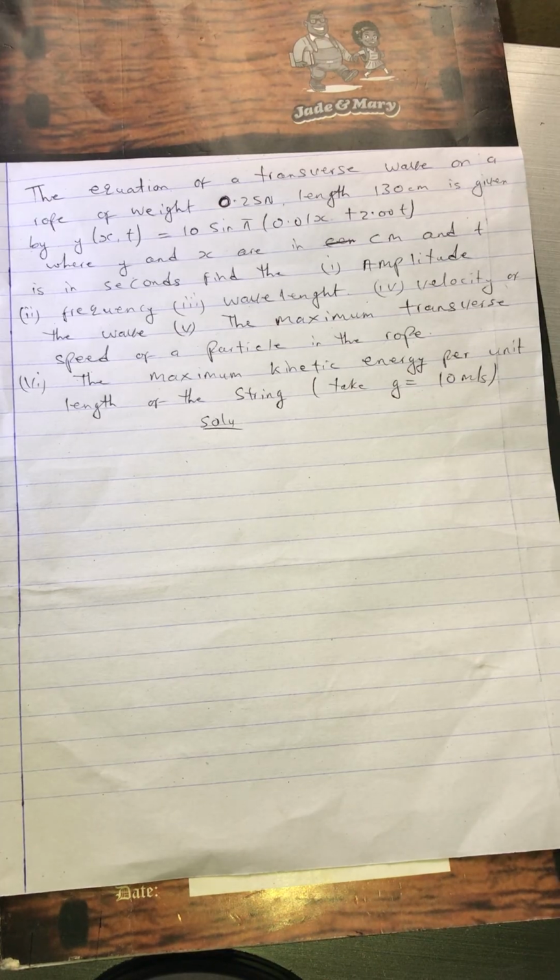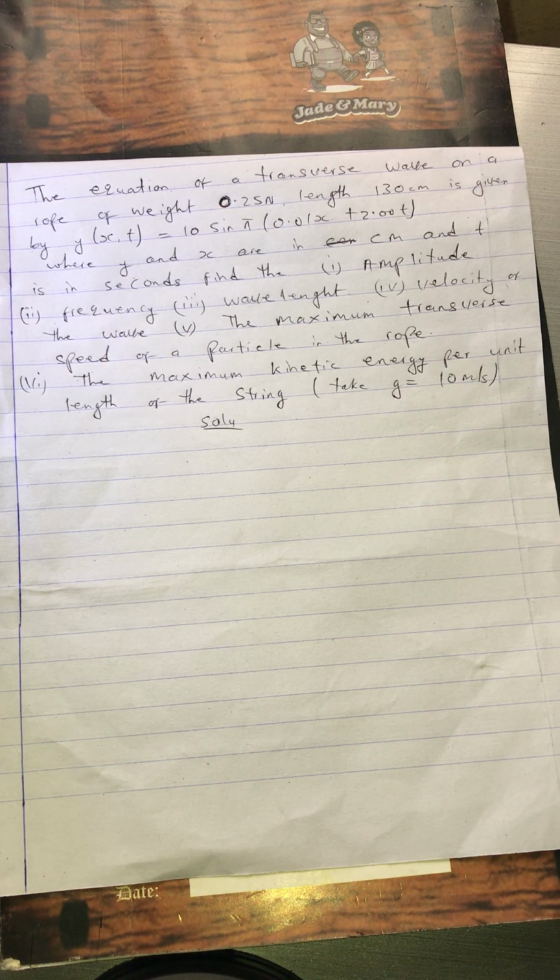Let me repeat the question again. It says the equation of a transverse wave on a rope of weight 0.25 Newton, length 130 centimeter is given by y(x, t) equals 10 sine pi (0.01x plus 2.00t), where y and x are in centimeter and t is in second.